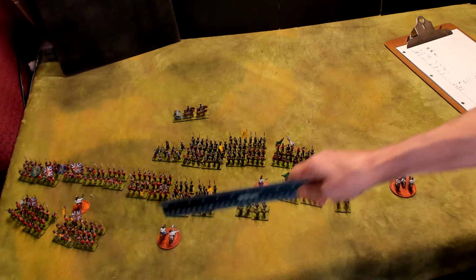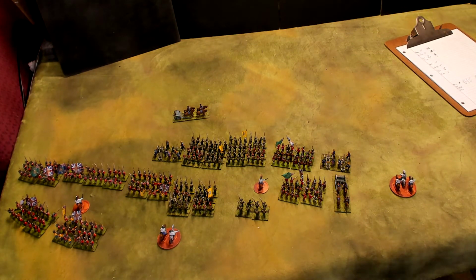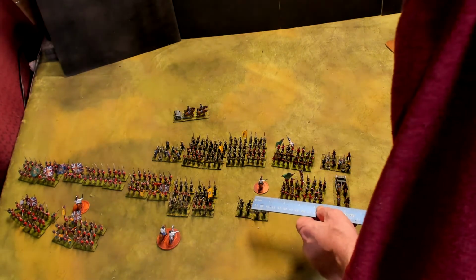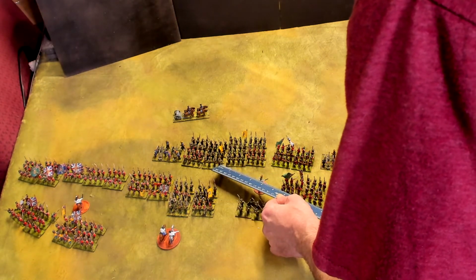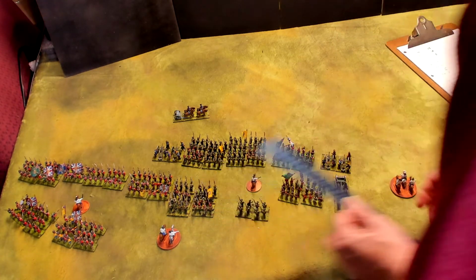So the division can command these 2 brigade commanders spread out like that. Now, if this brigade commander only had a 3, he couldn't be that far. Well, he could almost be that far to the right, but he'd have to be in just a little bit.